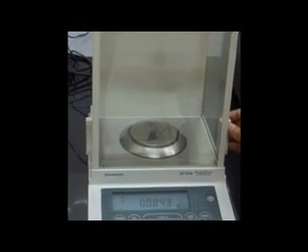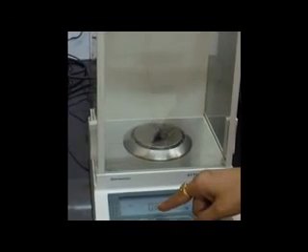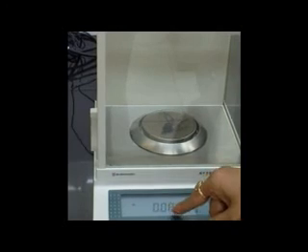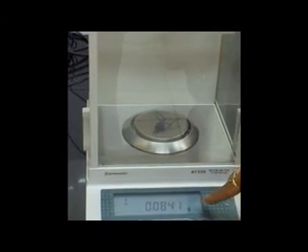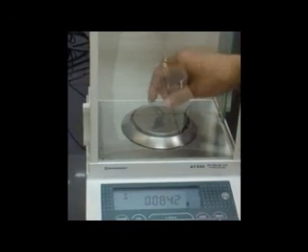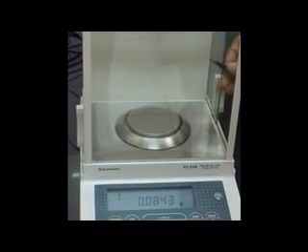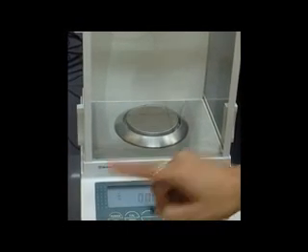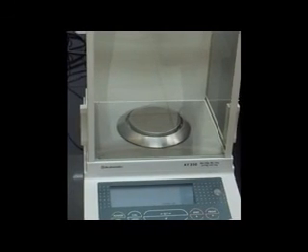Close the glass door and take the readings. The readings are 0.0841 grams. Open the door, take the yarns, close the door back again. Switch off the balance once you have taken the readings.